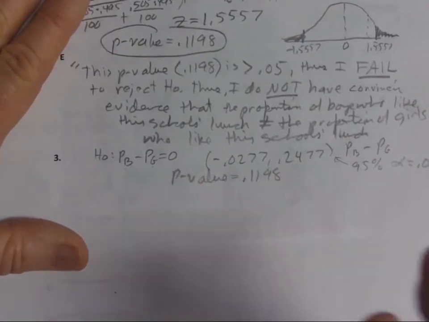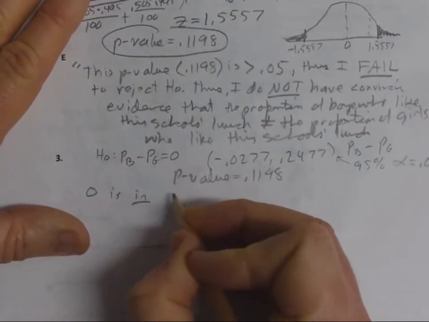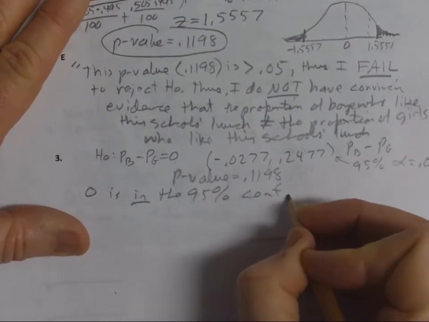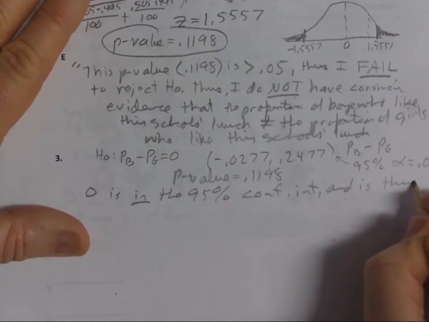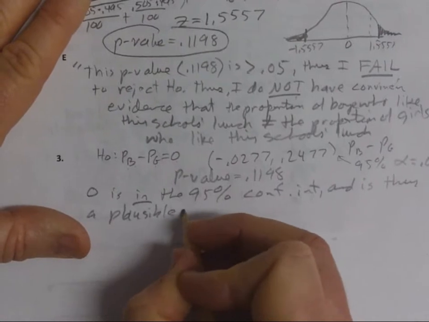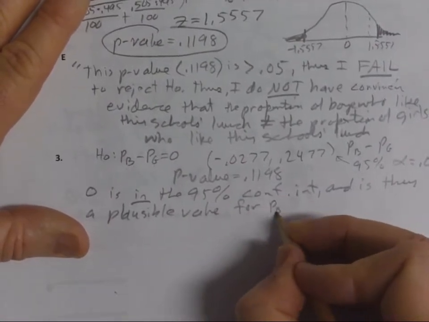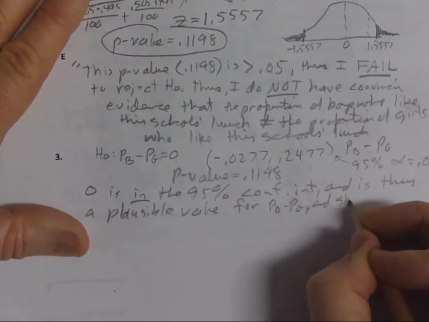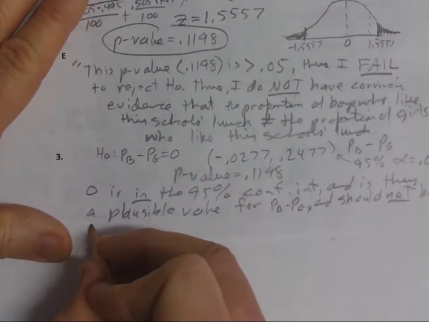So we would say this: 0 is in the 95% confidence interval and is thus a plausible value for the difference in our parameters, P sub B minus P sub G, and should not be rejected.